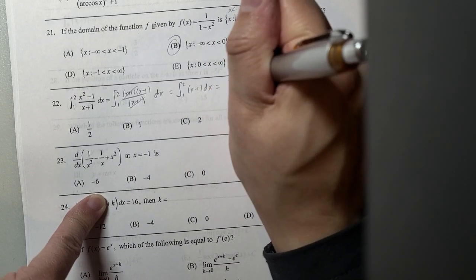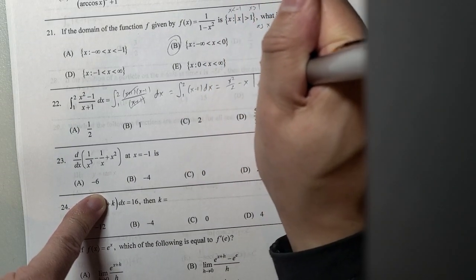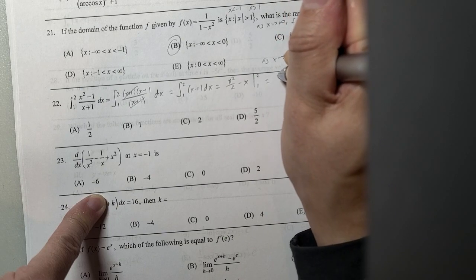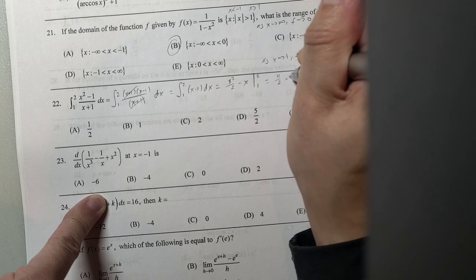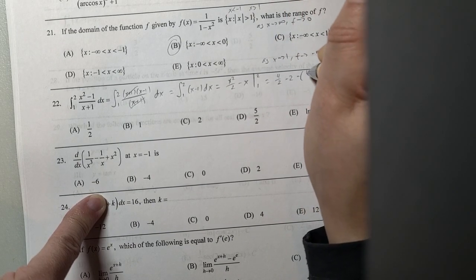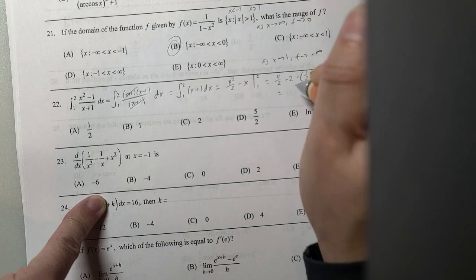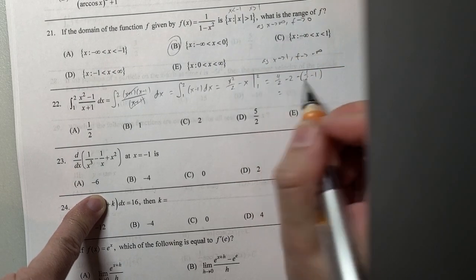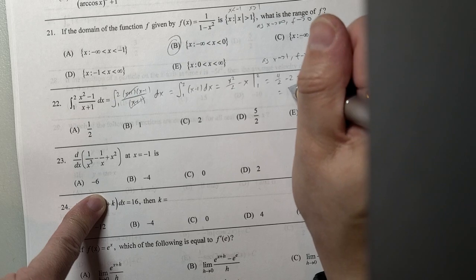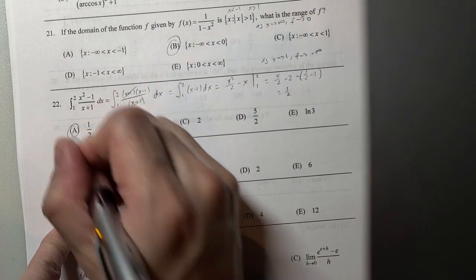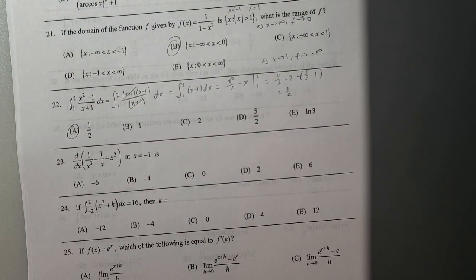Power rule, that's x squared over 2 minus x. We evaluate from 1 to 2, so that's 4 over 2 minus 2, minus half minus 1. 2 minus 2 is 0. This would be negative half, so it'll be positive half. And that's answer A. Good.